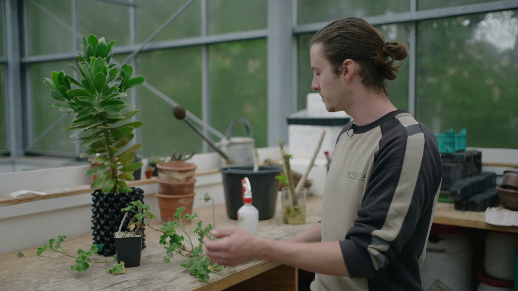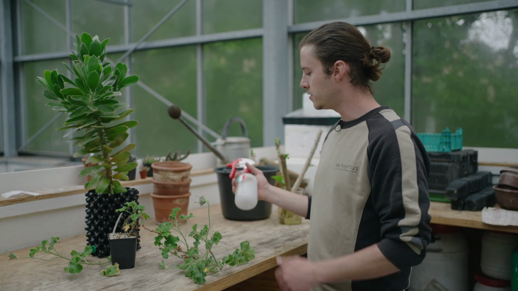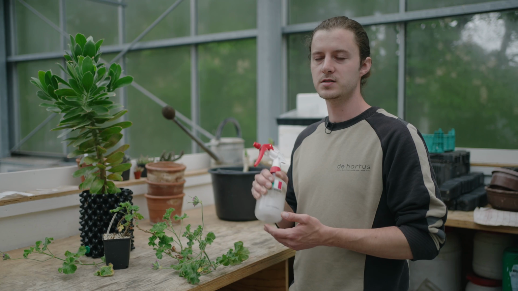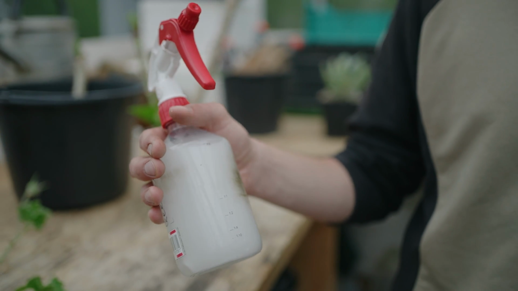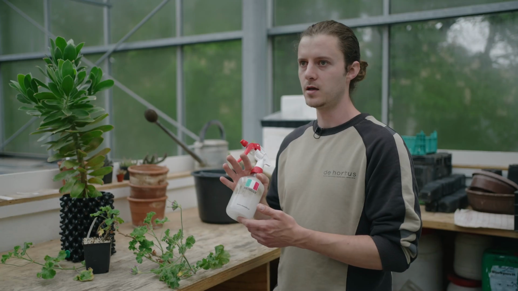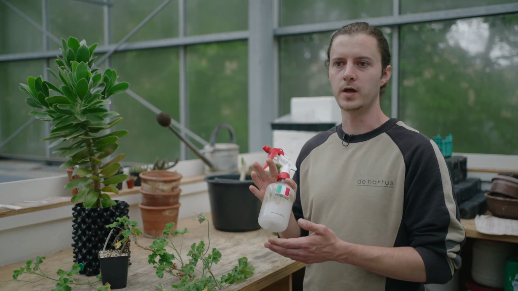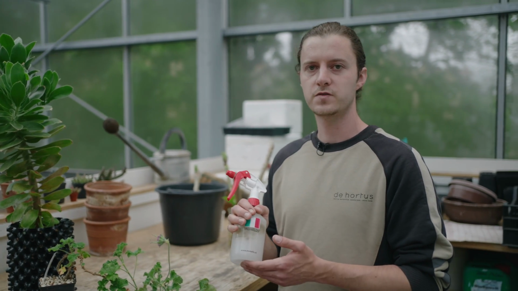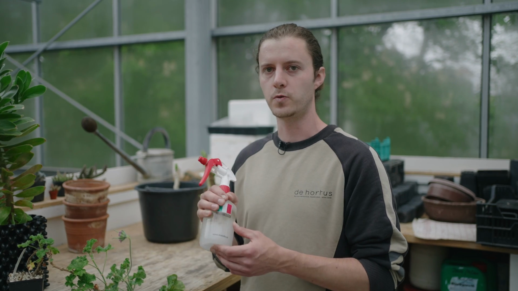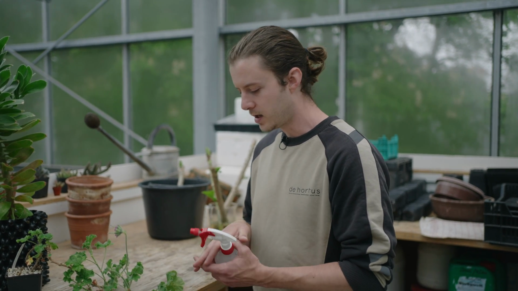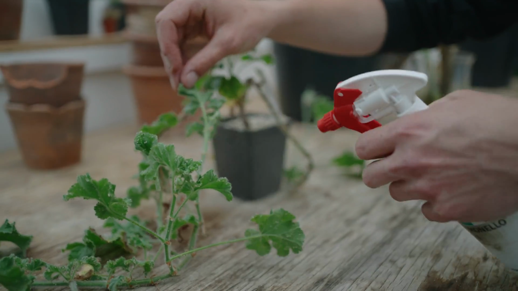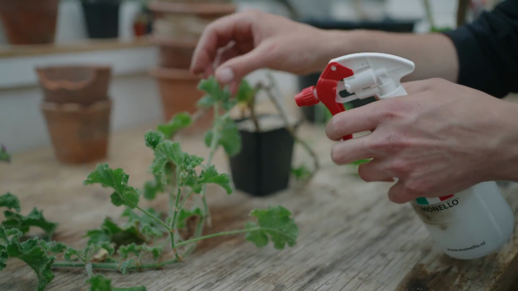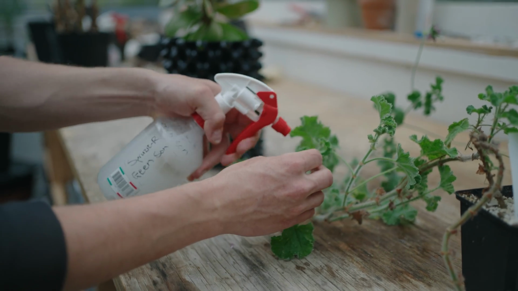If that doesn't work, then you can use chemical sprays. The best, and of course the most environmentally friendly, are plant-based sprays like neem oil. This is a combination of organic pyrethroid and plant-based oil, and this works best for soft-bodied insects. So this will not work for scale, for example. When you spray the plant, you make sure you cover the entire leaf and as many of the pests as you can.